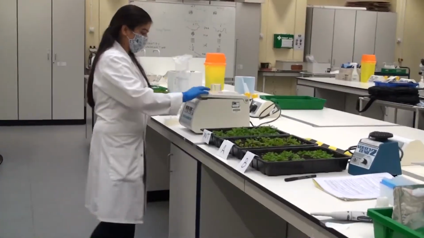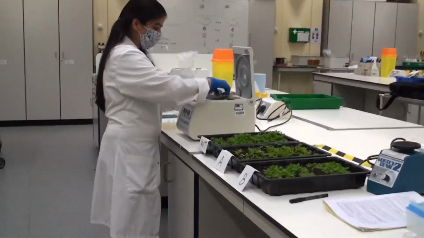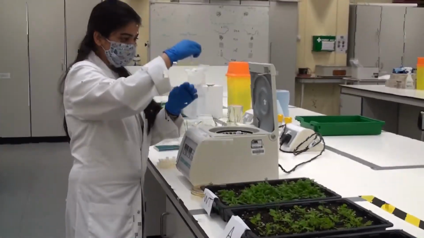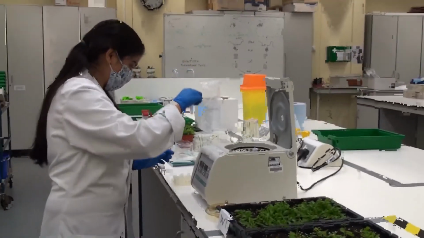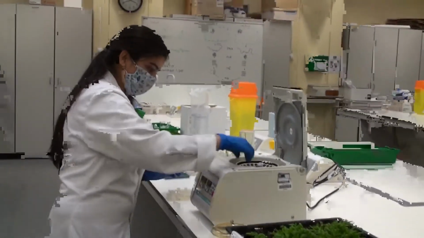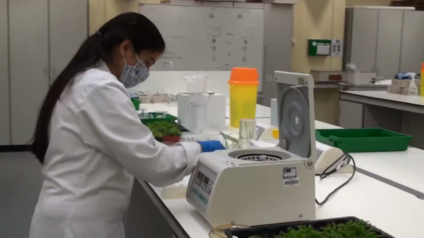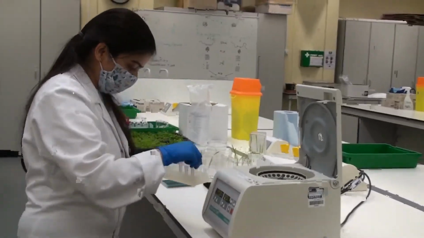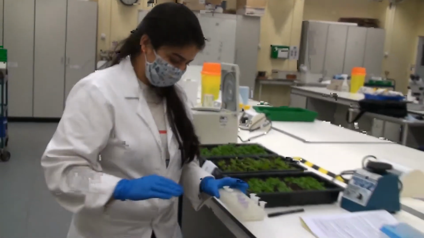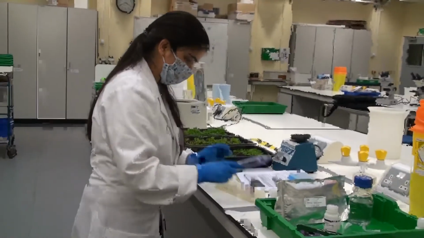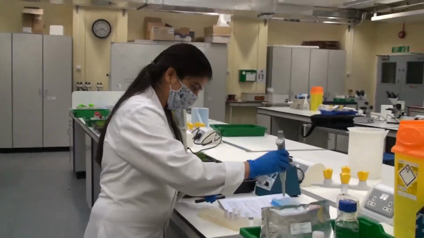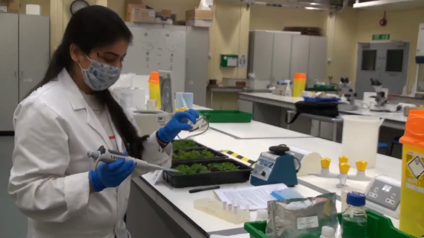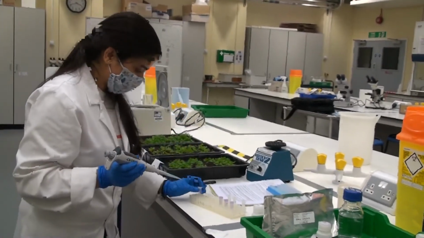So yes, the debris are filtered through the column. Sometimes we see a small pellet, so we need to avoid that. And this step will collect the clear lysate. So I have already labeled a 1.5 ml collection tube here.